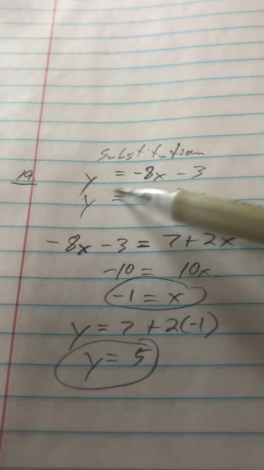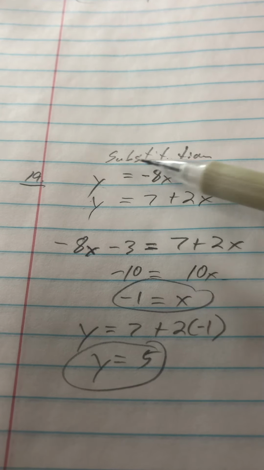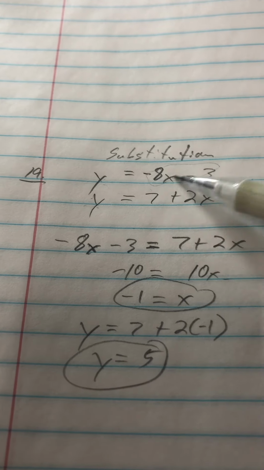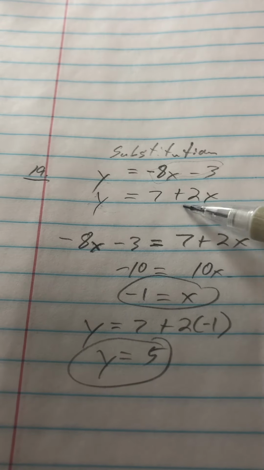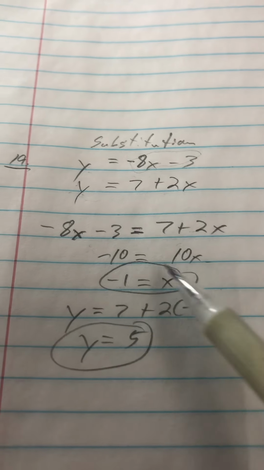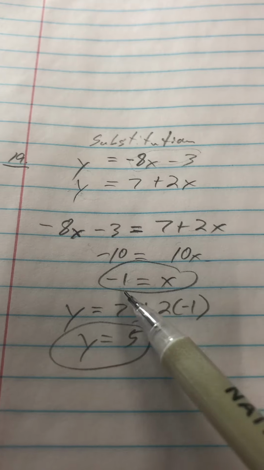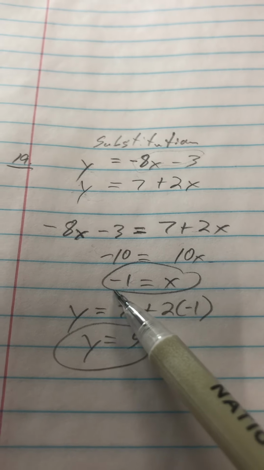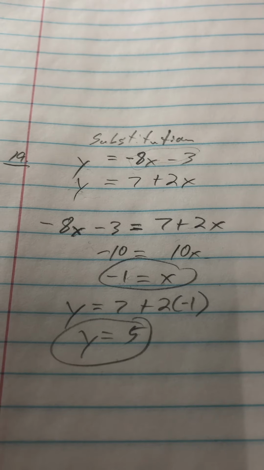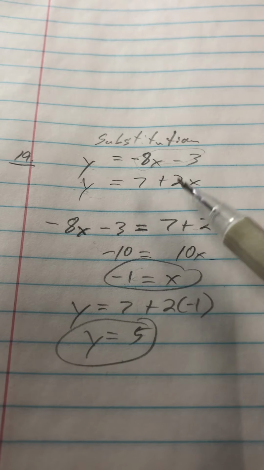Substitution: I substitute this y, it says y equals this, and then it says y equals that, so that equals that. So I have set them equal to each other. Now I'm only working with x's, and I get x is -1, and I get y is 5. You can see I plugged that back into this second one.